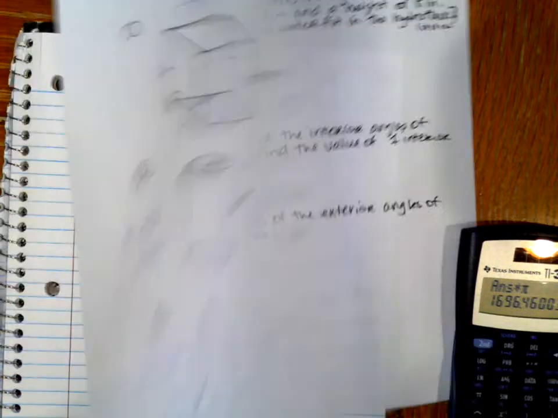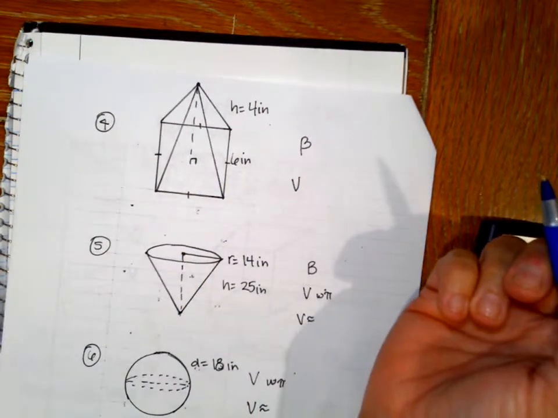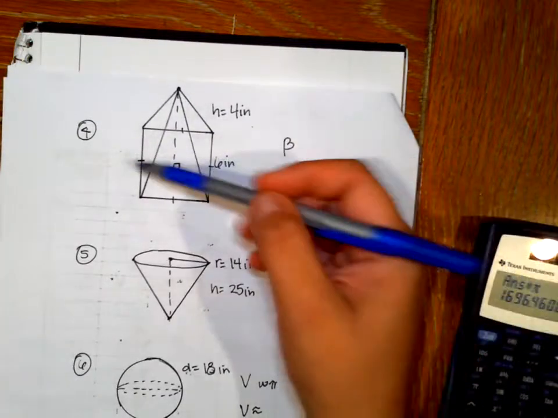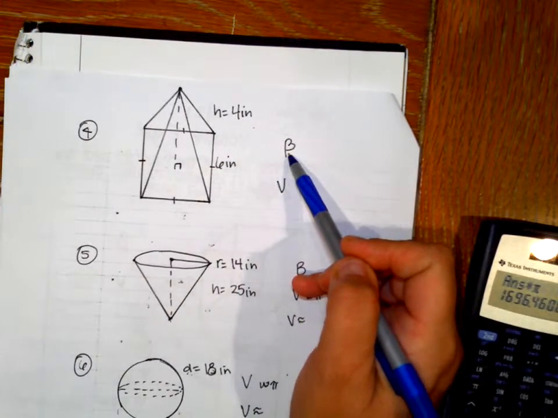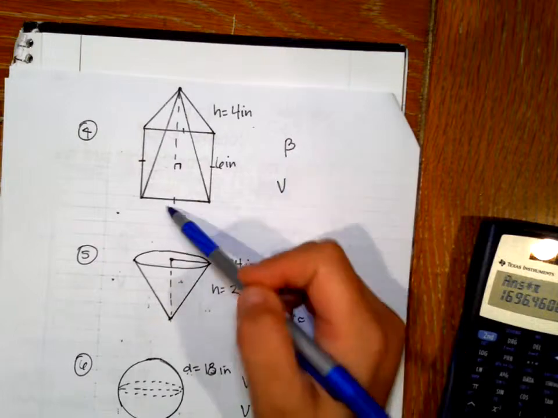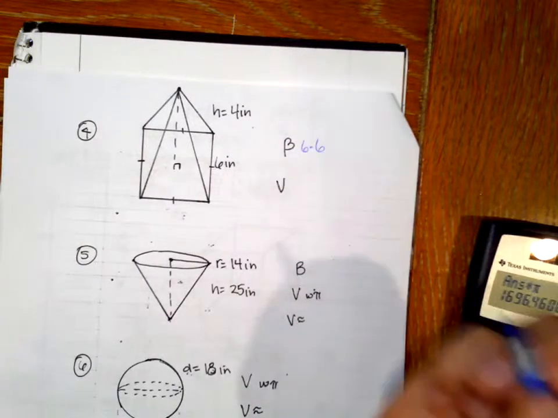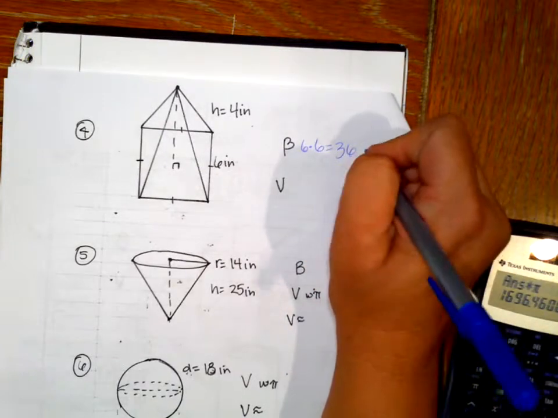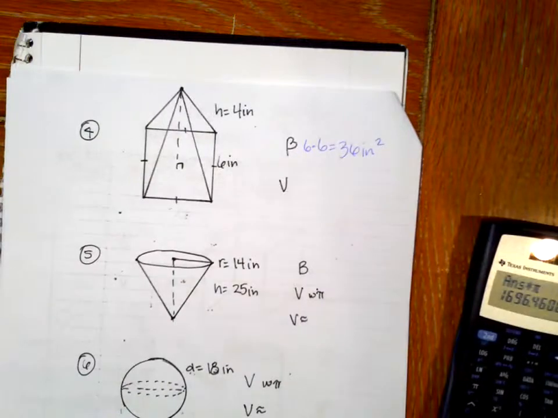All right, moving on. That is a square pyramid. We are only doing square pyramids. We're not doing triangular pyramids. So with your square pyramid, you have to, again, find the area of the base. It's a square, so it's 6 times 6. Length times width, and that's going to equal 36 inches squared.